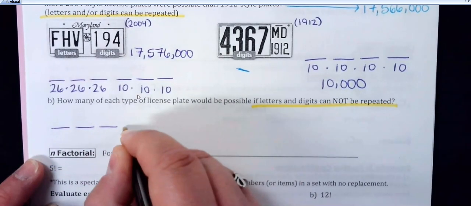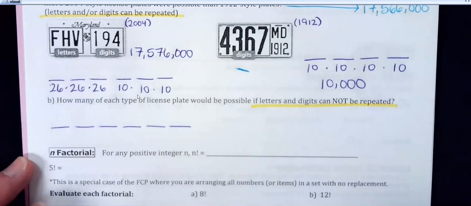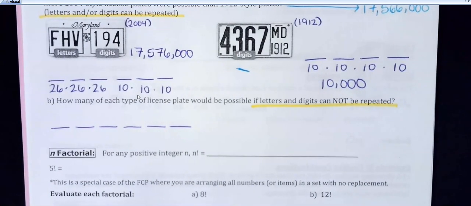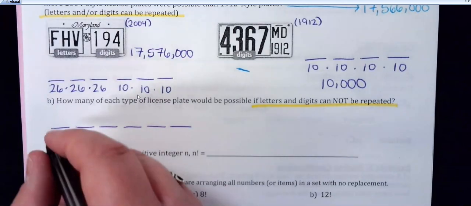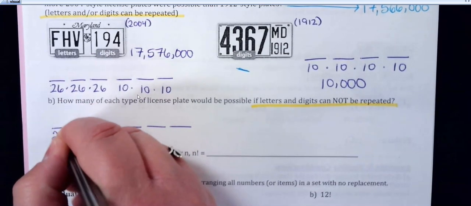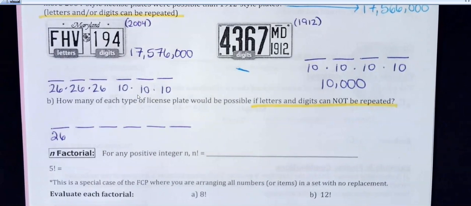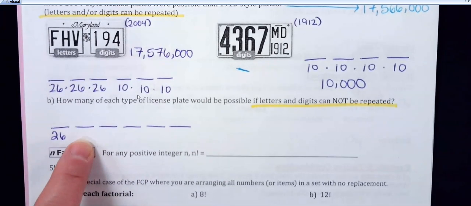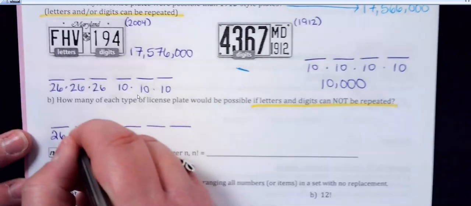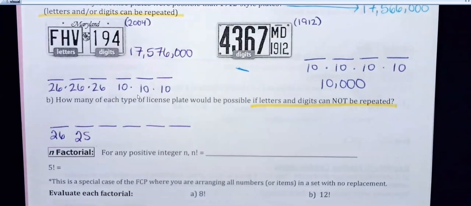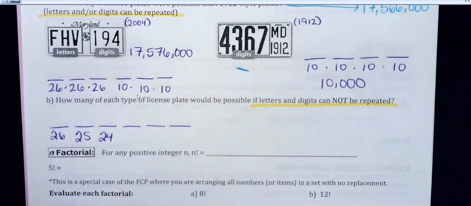So I'm still going to have 3 letters followed by 3 numbers for that 2004 license plate. And if I can't repeat letters, I can't repeat numbers. Just think about this for a second. So for my first slot, I would still have 26 letters to pick from, right? If I can't repeat the letter, then I can't use what I just used. So how many choices would I have for the second letter? 25, all right? And then if you've used 2 of them for the third slot, how many would I have? 24. Okay, so you're just taking one away each time.